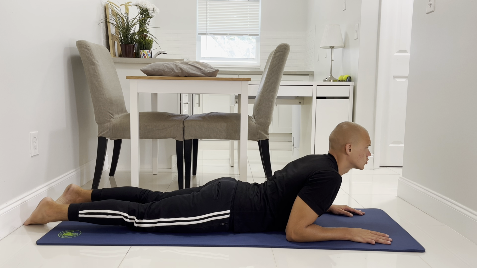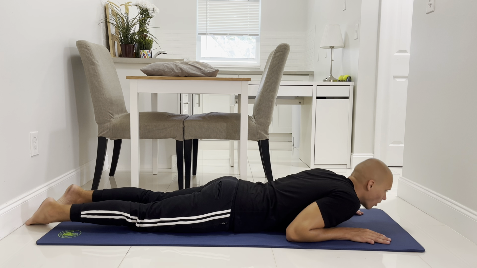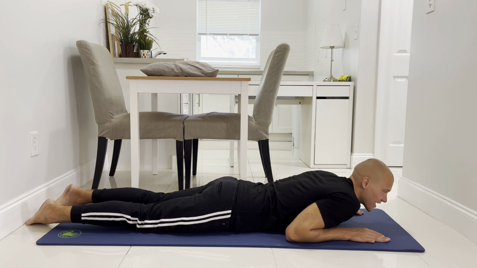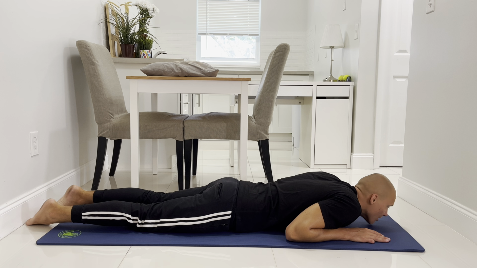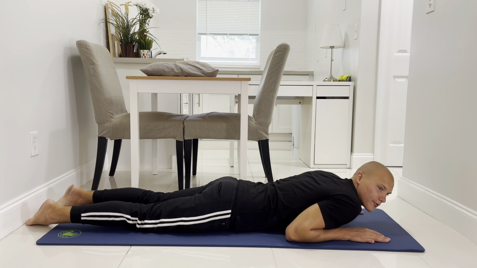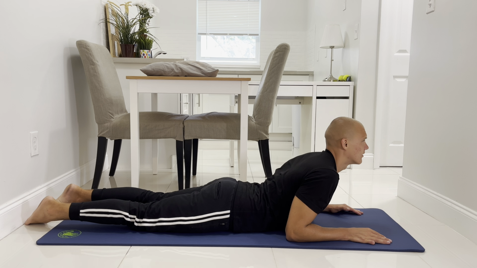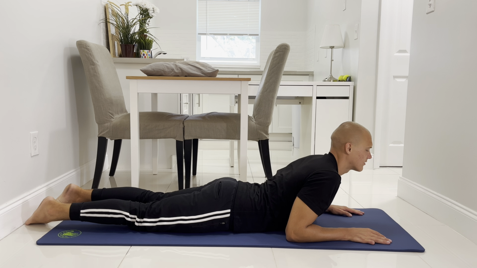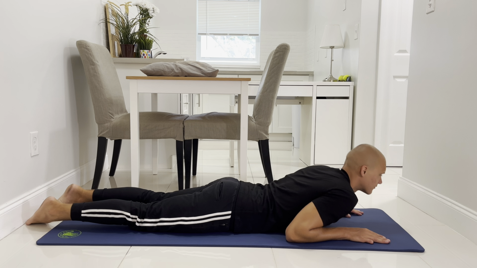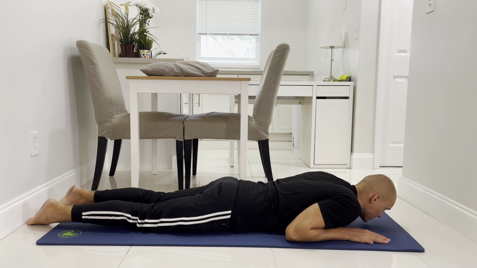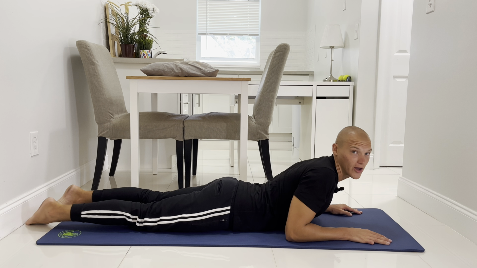Now I want you to go into this position, hold it for anywhere from 3 to 5 seconds, get back, relax your muscles for another 3 to 5 seconds, and then repeat. And breathe throughout the entire exercise. Don't forget to breathe, and perform this one for at least 10 reps, all right?